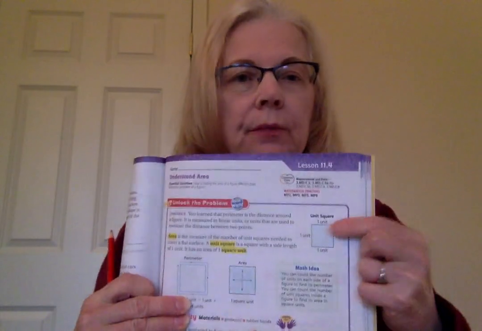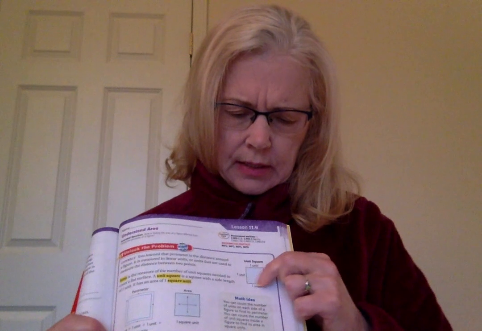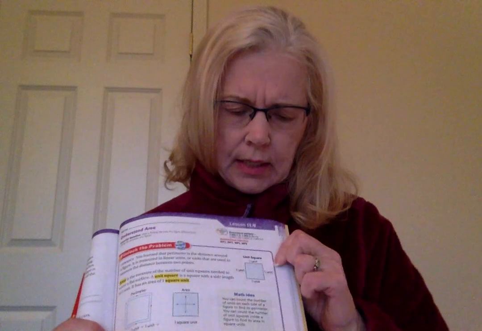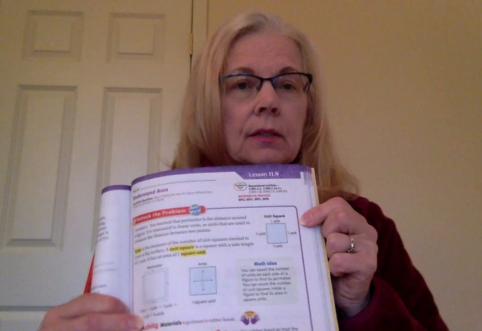Area is the measure of the number of unit squares needed to cover a flat surface. A unit square is a unit with a side length of 1 unit, and it has an area of 1 square unit. You'll get to know what that means in a little bit. So they showed us a picture of 1 square unit. Here it is. This side, this side, this side, this side are all the same because it's a square.